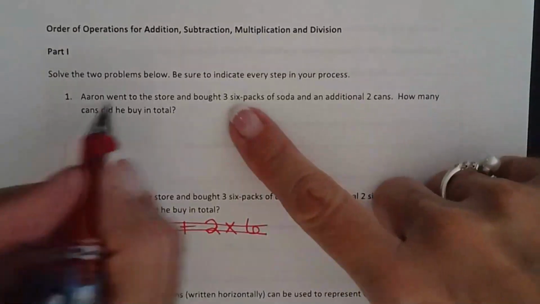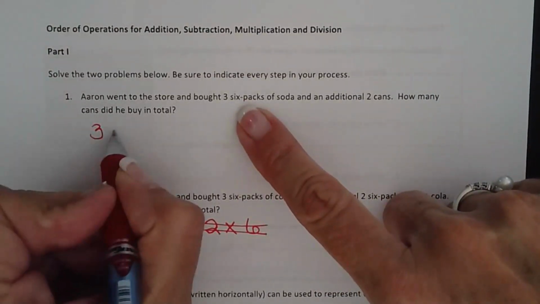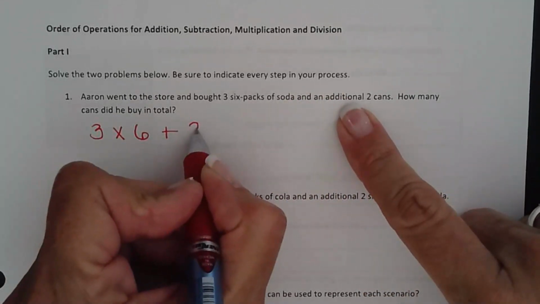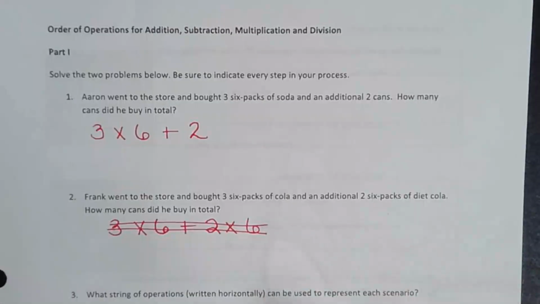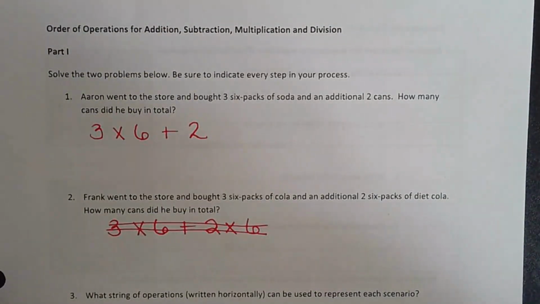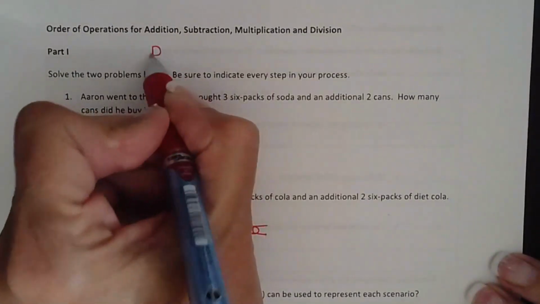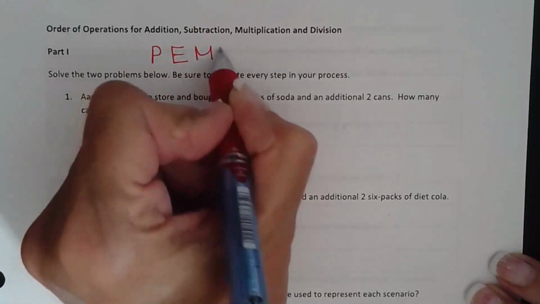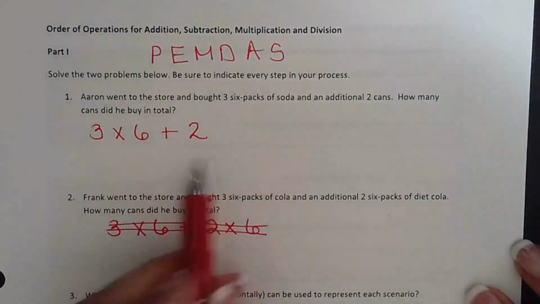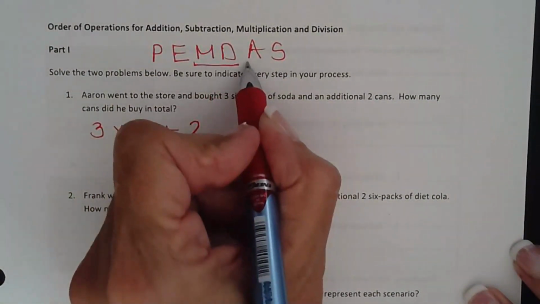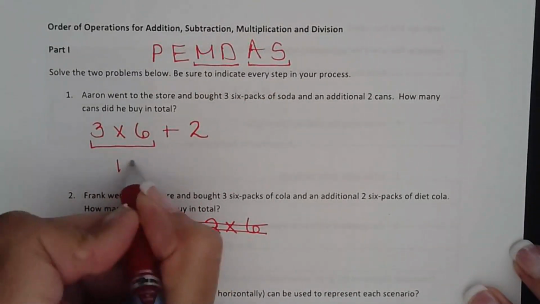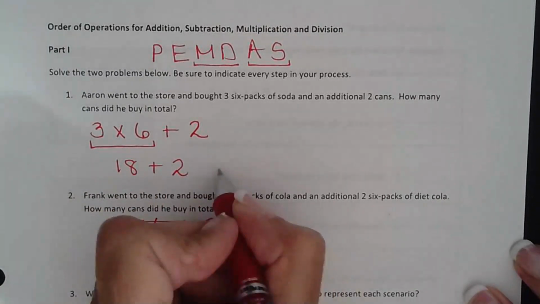Okay, here we go. Let's start again. 3 times 6 and an additional 2 cans. So not 2 6-packs, just 2 cans. How many cans did he buy in total? So now's when I have to kick into my please excuse my dear Aunt Sally mode to decide which is first, multiplication or addition. And I can see multiplication and division come before addition and subtraction, so I do this first. 18 plus 2, 20 cans.